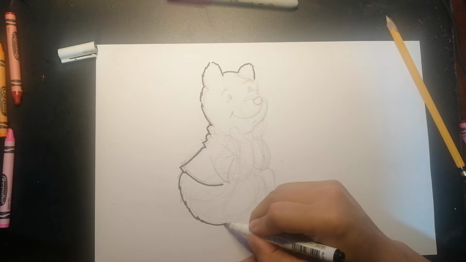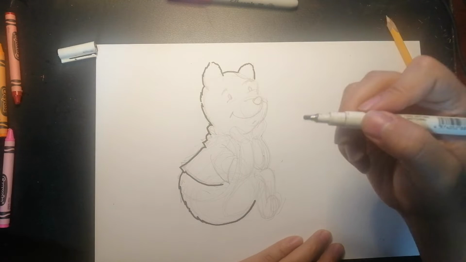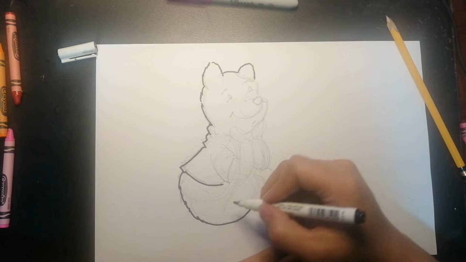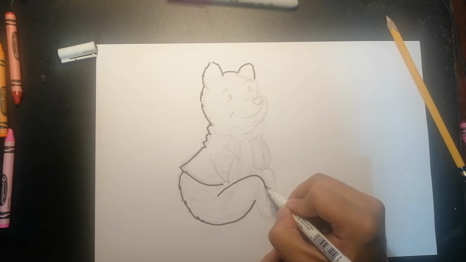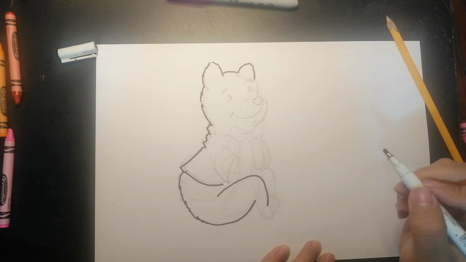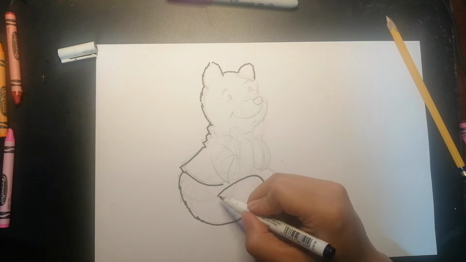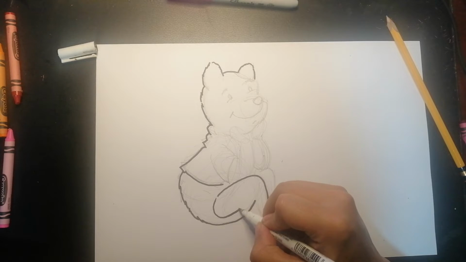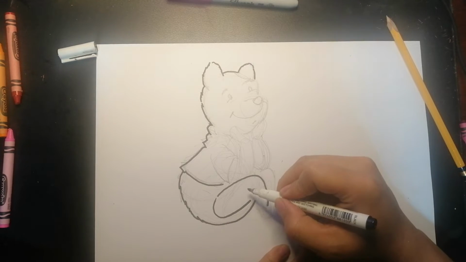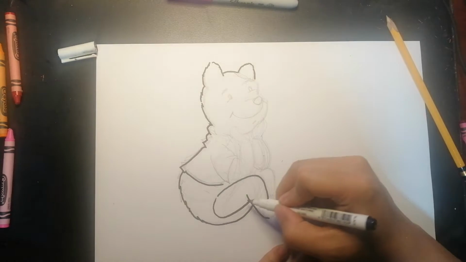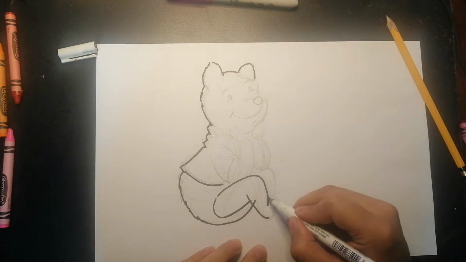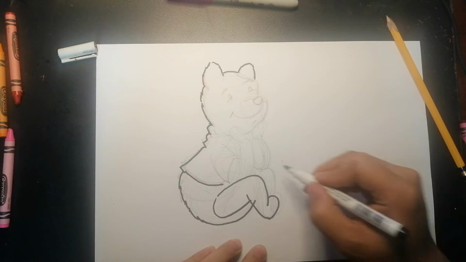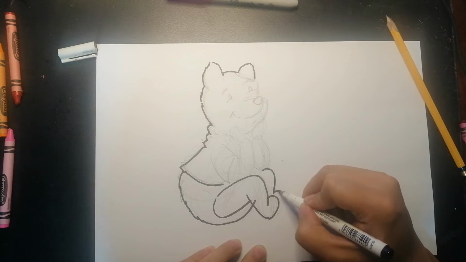So very important na pag i-trace mo na siya with a marker, magaan yung kamay mo, kasi otherwise mapapansin yung shaking nung pagkaka-trace mo, hindi maganda. Okay, sorry. So paa, and then yes, paa pa rin.